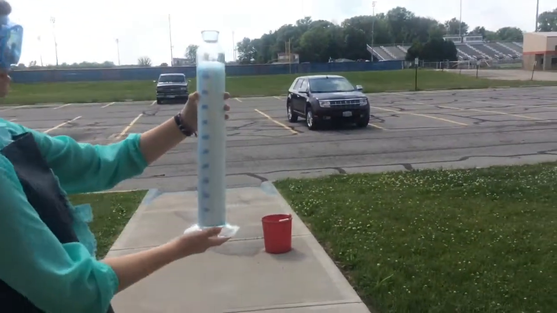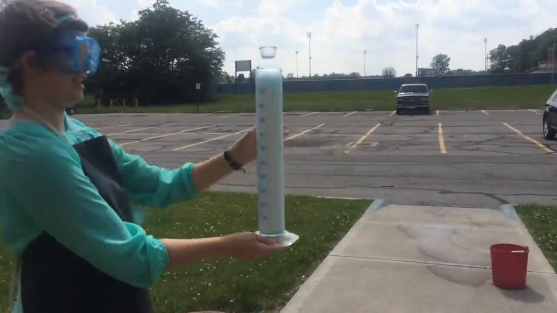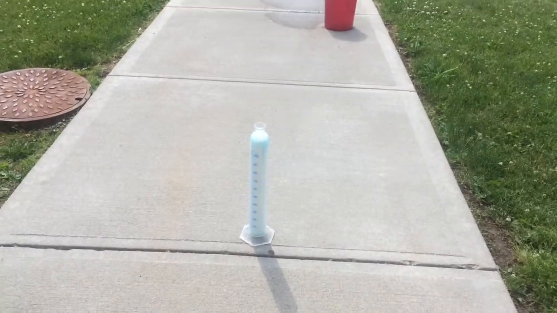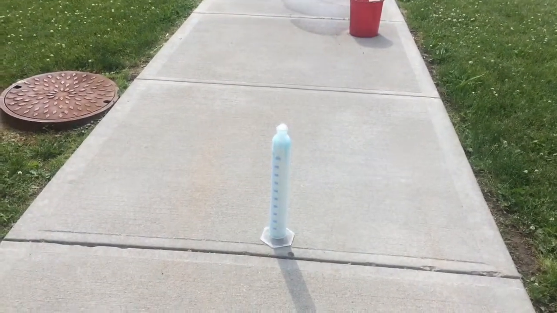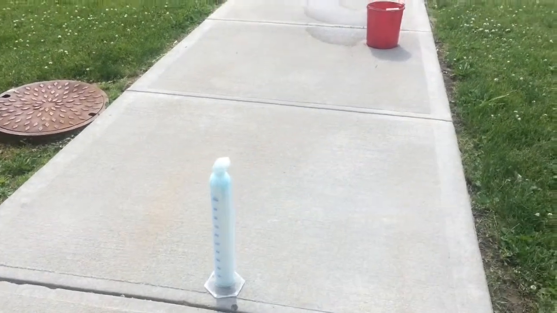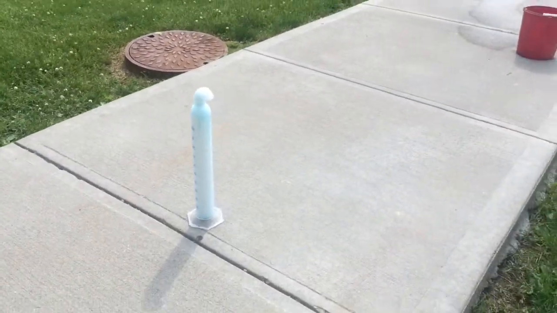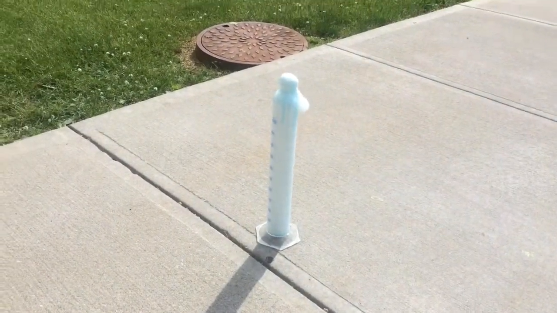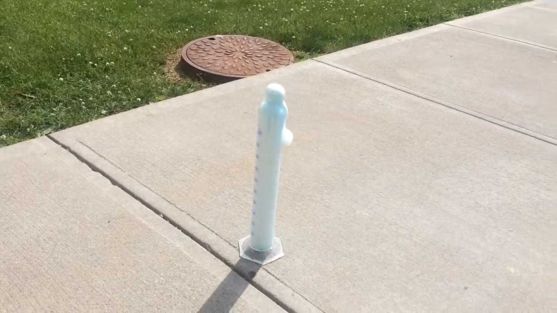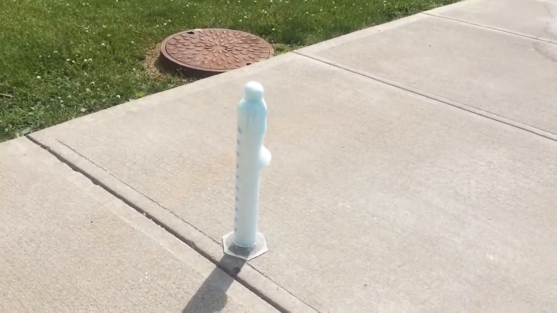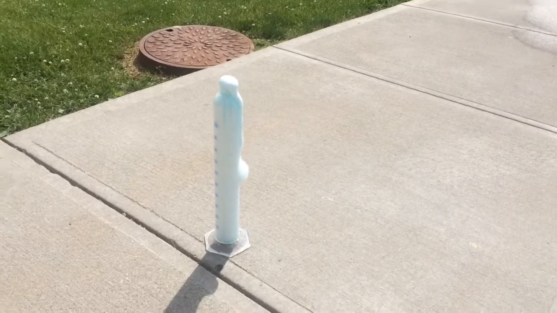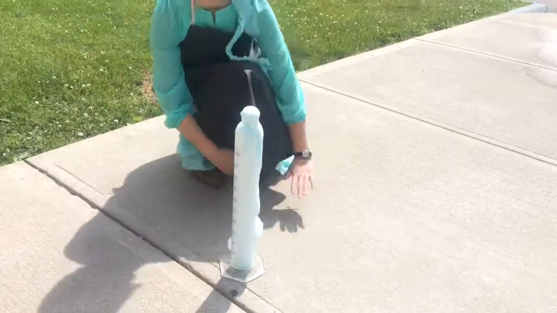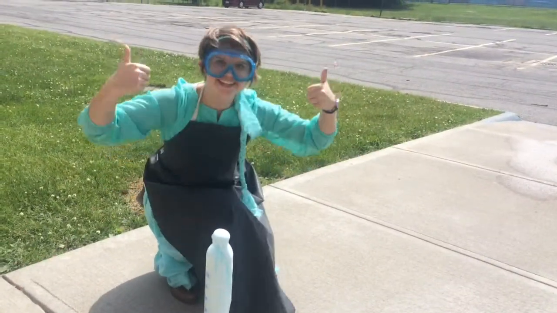So as you can see, it is well over the liter mark, and I don't want to get burned or anything, so I'm going to set that down. Oh my gosh. This myth has been proved.